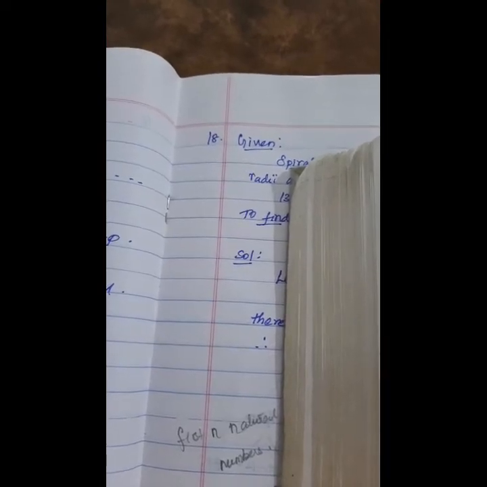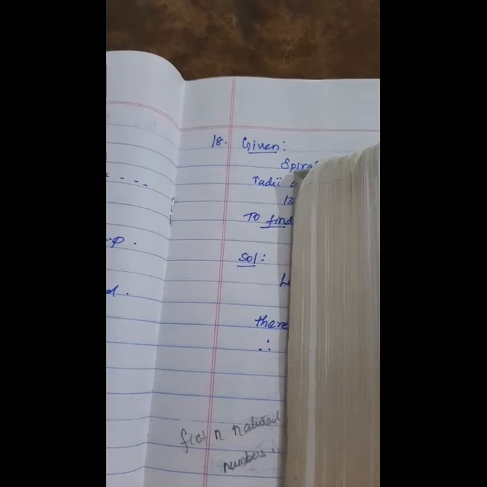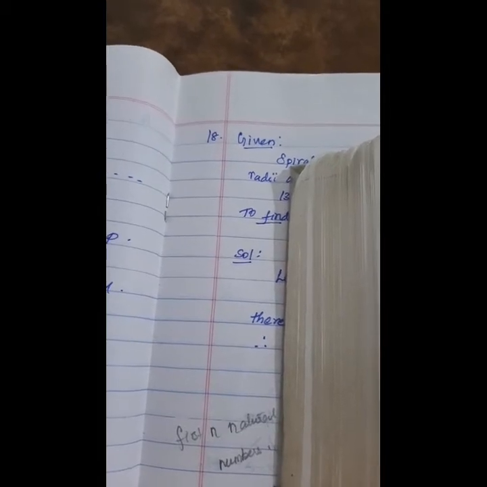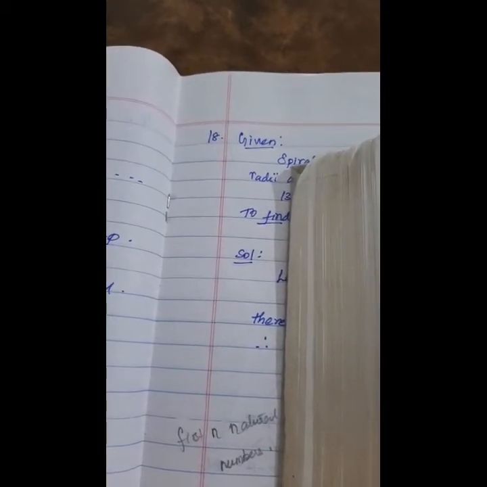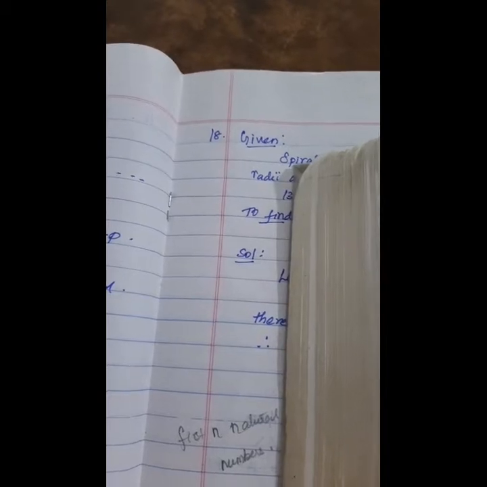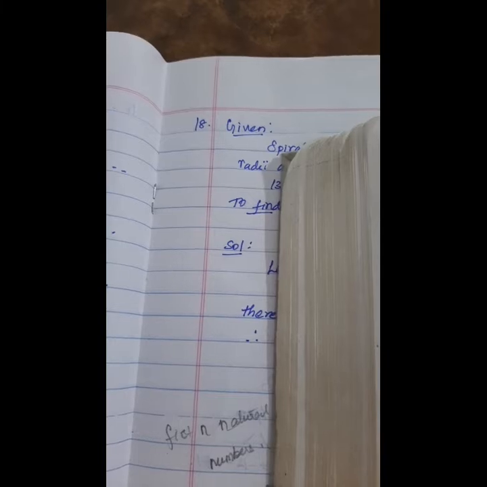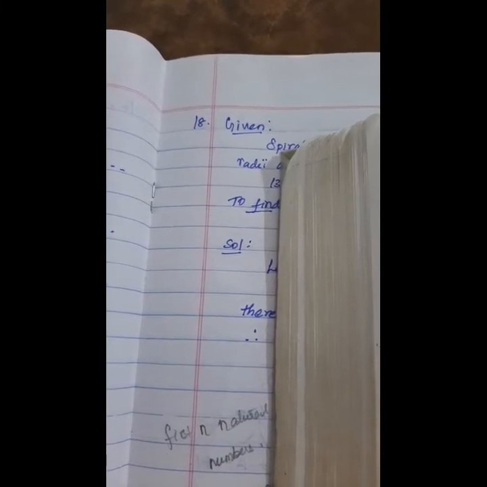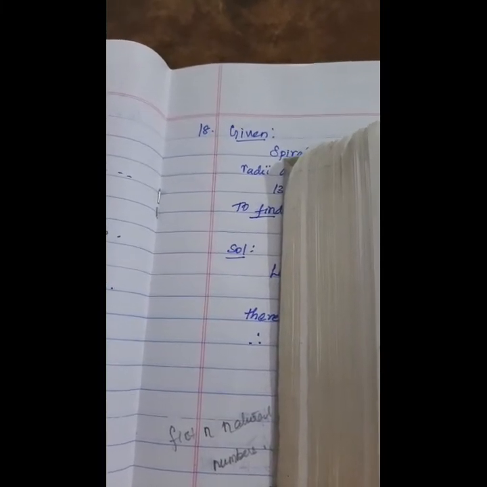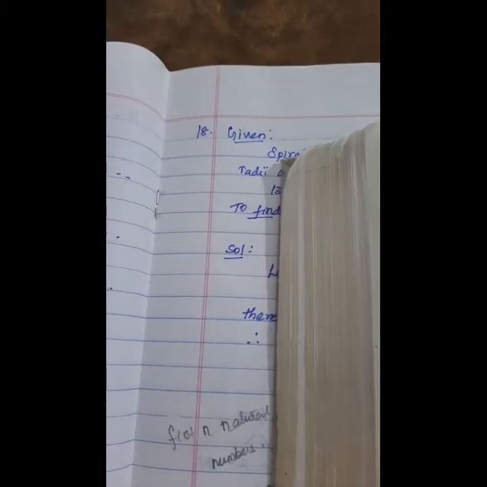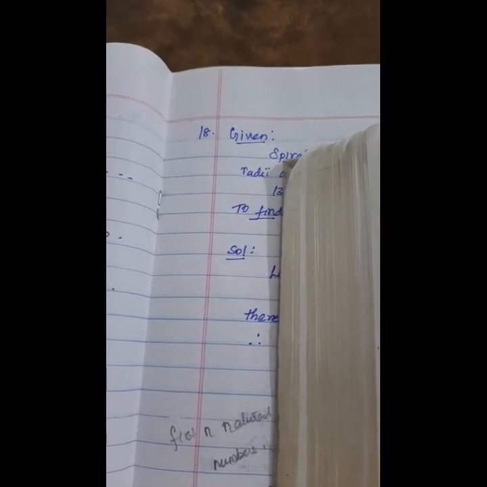What is the total length of a spiral made up of 13 consecutive semicircles? We need to find out what is the total length of the spiral. So we will be calculating the length of all consecutive semicircles. What is the formula for calculating the length of a semicircle? It is pi r. We know that the length of a semicircle is calculated with the formula pi r.